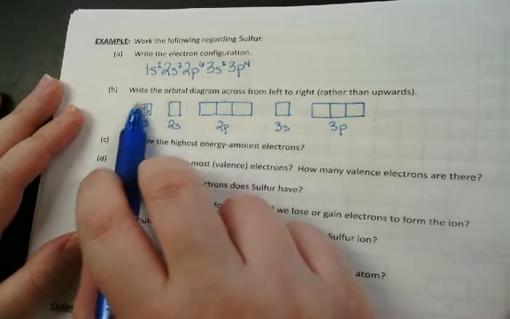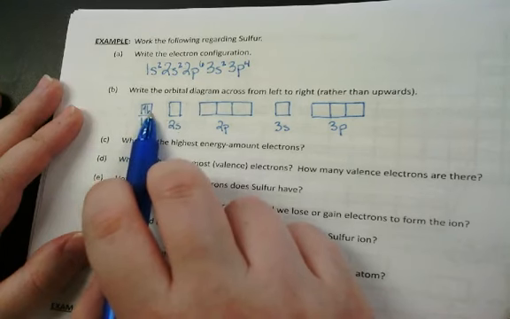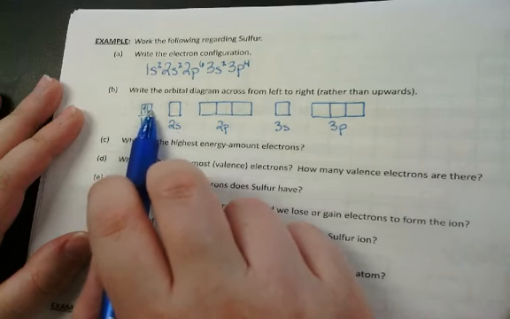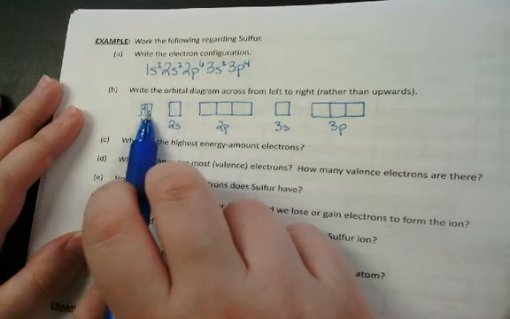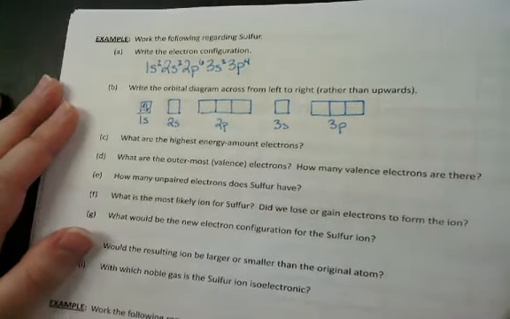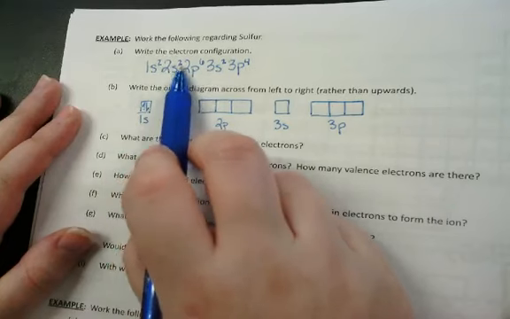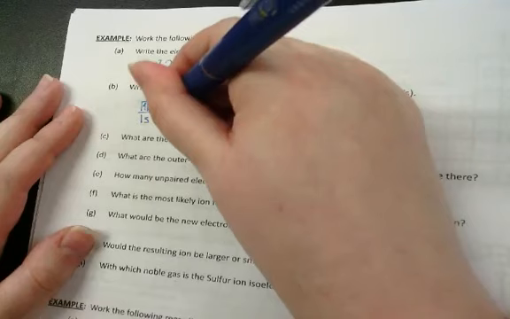Now, I do these little half arrows here. Feel free to use full arrows. This is just my habit. It makes it go faster and it saves me space. So if you want to do these half arrows, by all means, you're welcome to. If you want to keep full arrows, you can. But these are arrows. This is not like a 1. Okay. So then we get to 2s. How many electrons are going to be in the 2s? 2. So we can go 1 up, 1 down.